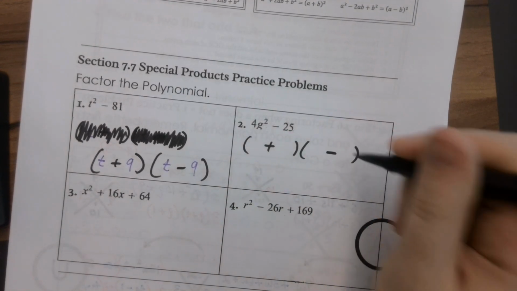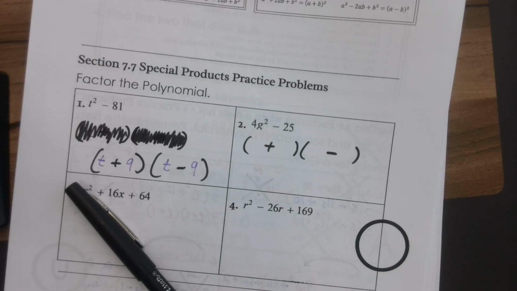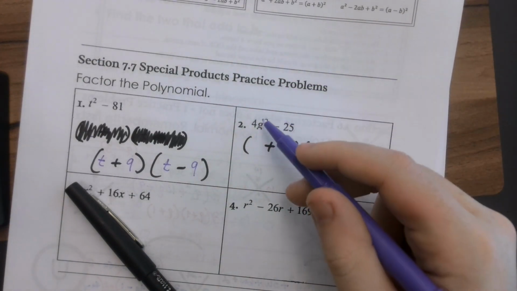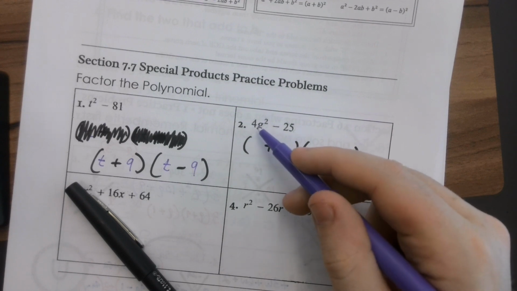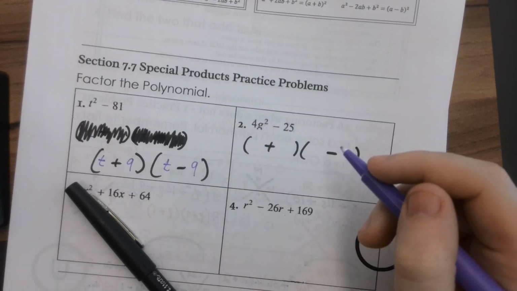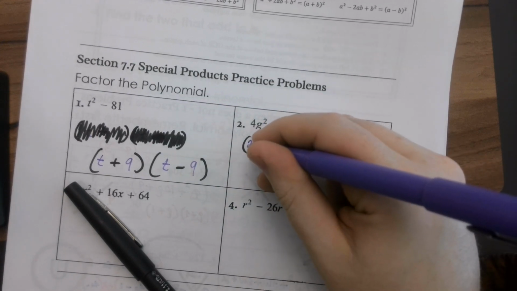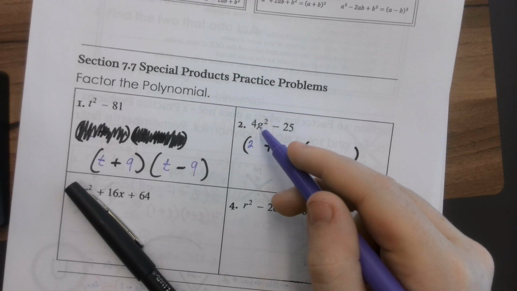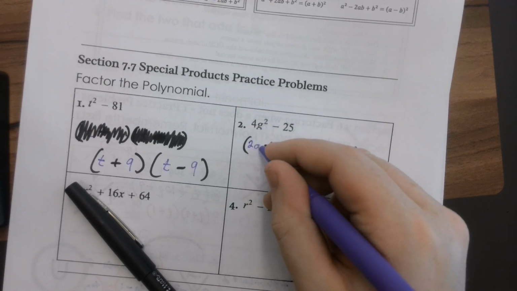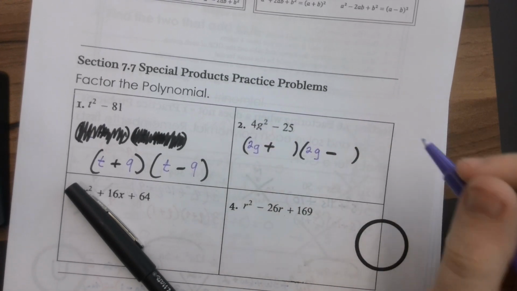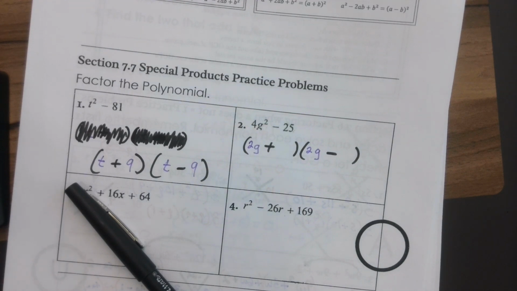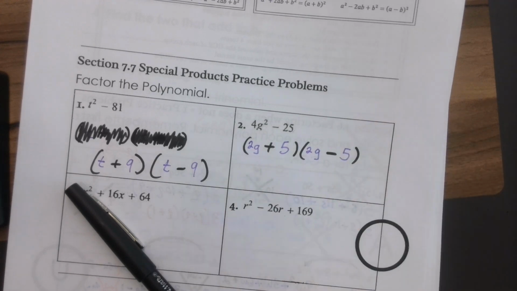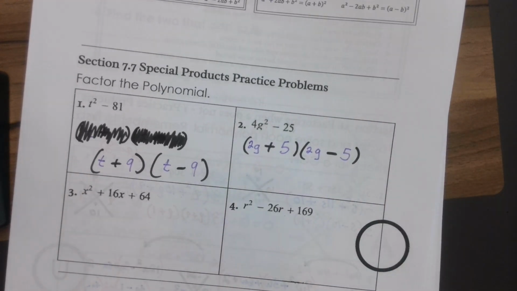Put a plus sign in one of your parentheses, a minus sign in the other. Now let's figure out what the square root of both of these are. To do the square root of 4g squared, first do the square root of 4. Square root of 4 is 2. Then do the square root of g squared. The square root of g squared is g. So our first term in both binomials is 2g. Lastly, the square root of 25 is 5. So we can write that and have our answer.